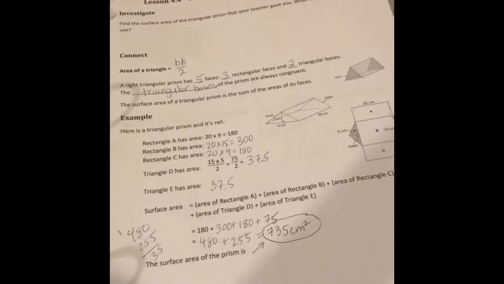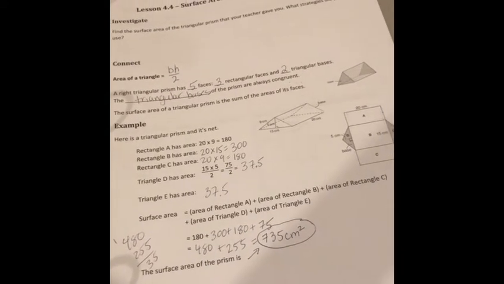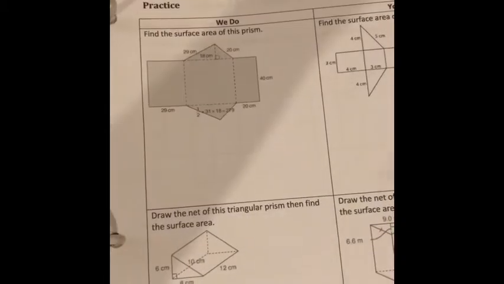The shorter way would be, since the base triangles of the triangular prism are congruent, we can say surface area is equal to the sum of the areas of the 3 rectangular faces plus 2 times the area of 1 triangular base.